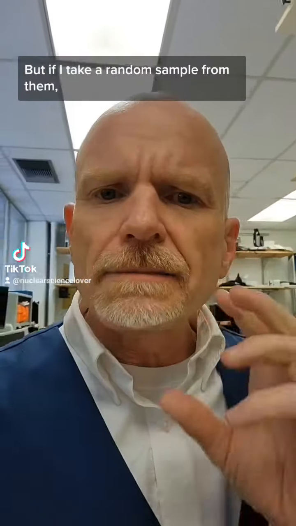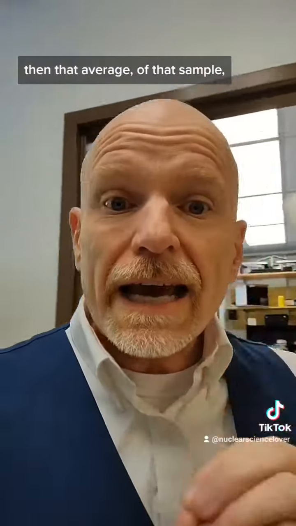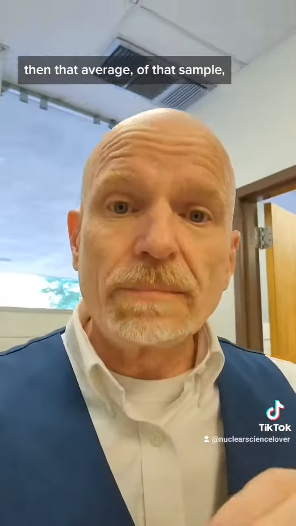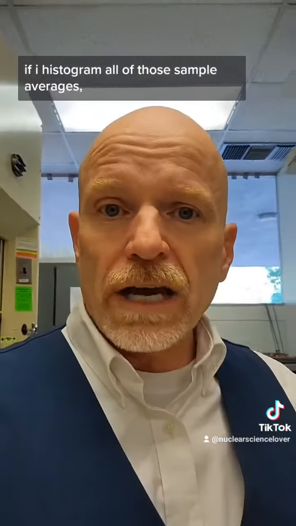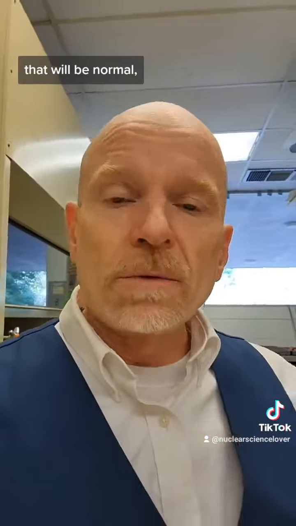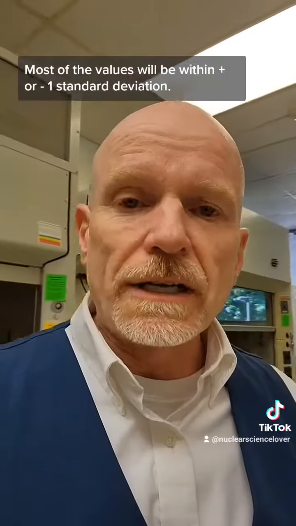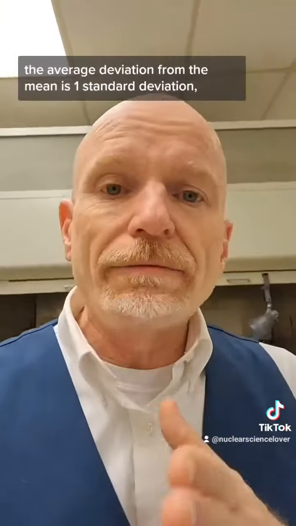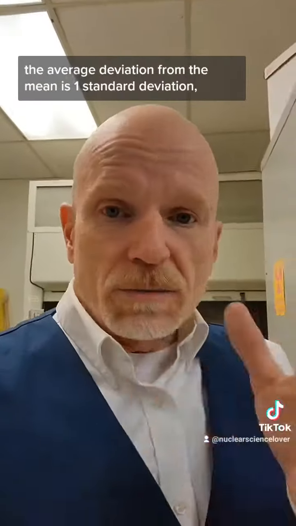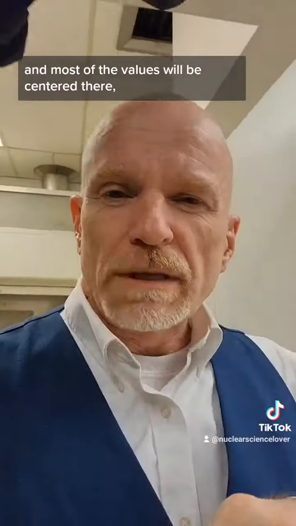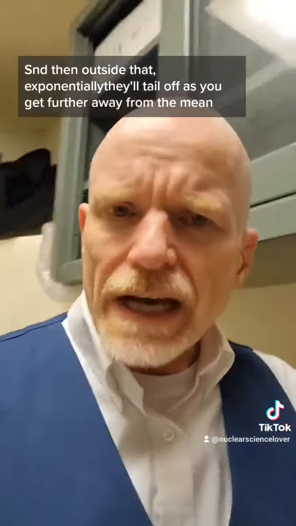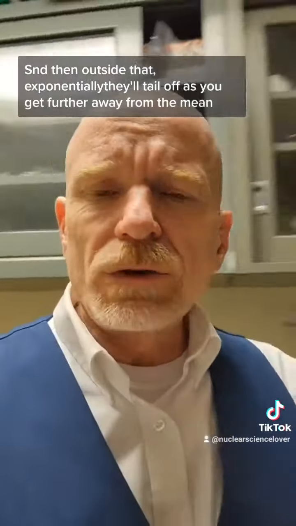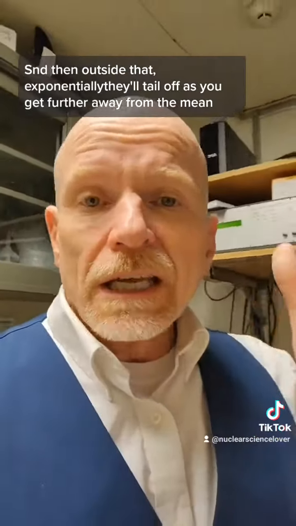But if I take a random sample from them, then the average of that sample, and I do that multiple times, the distribution that I will get if I histogram all of those sample averages will be normal. That will have that bell curve. Most of the values will be within plus or minus 1 standard deviation. In other words, the average deviation from the mean is 1 standard deviation, and most of the values will be centered there, and that'll give you the hump shape of the bell curve. And then outside that, exponentially they'll tail off. As you get further away from the mean, it's very unlikely.